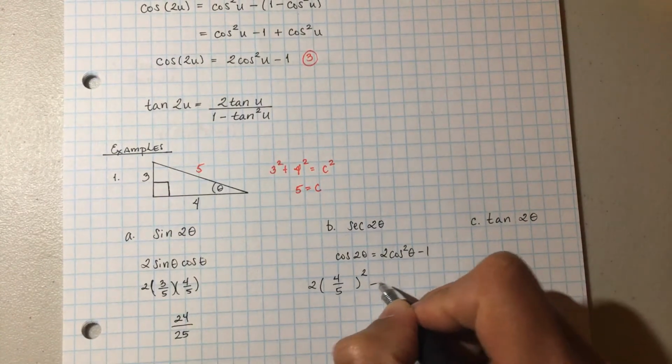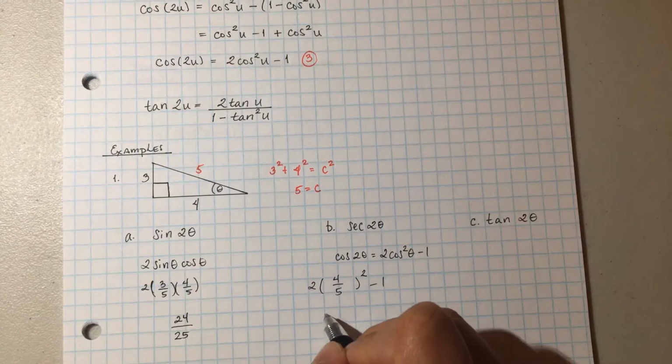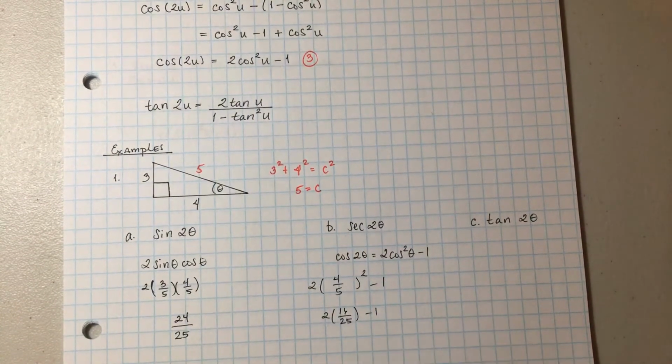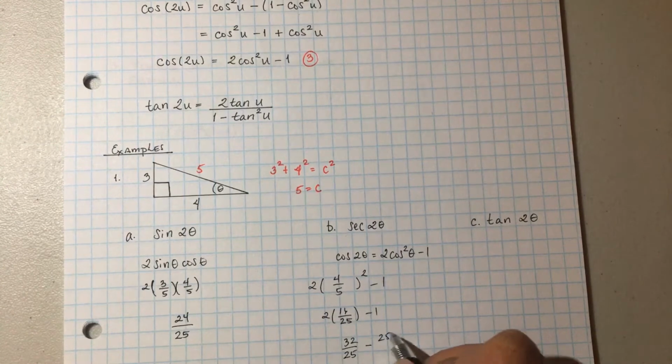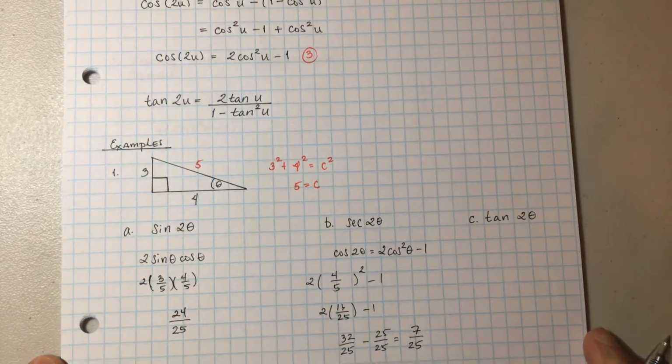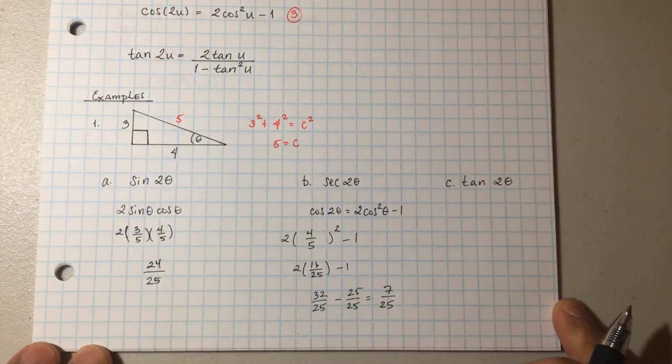And then we have the minus 1 over here. And then we just do our math, and that's going to give us 16 over 25. Take away 1. And what is that? 32 over 25 minus the 1 becomes 25 over 25. And that's going to give us 7 over 25. Not bad. Okay, so you see how we did that?